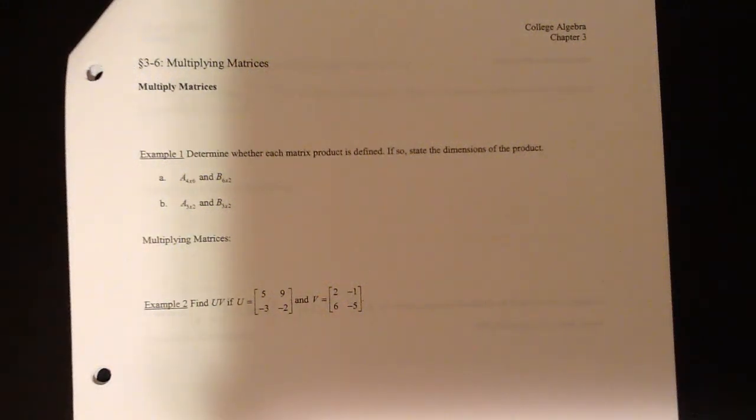So in the last lesson, we talked about adding matrices, subtracting matrices, and multiplying a matrix just by a number, which we call the scalar. So what we're going to be doing today is learning how to multiply a matrix by a whole other matrix.